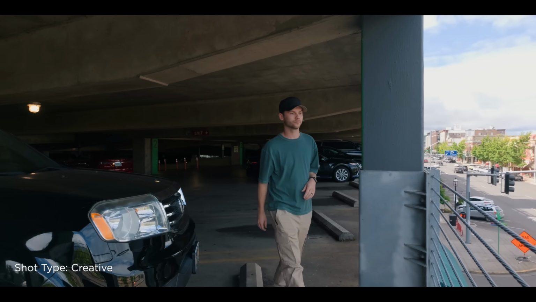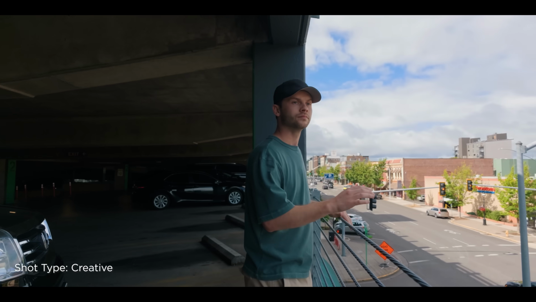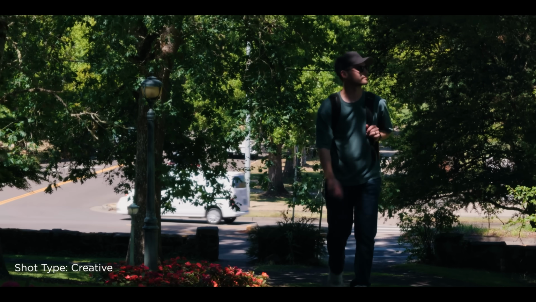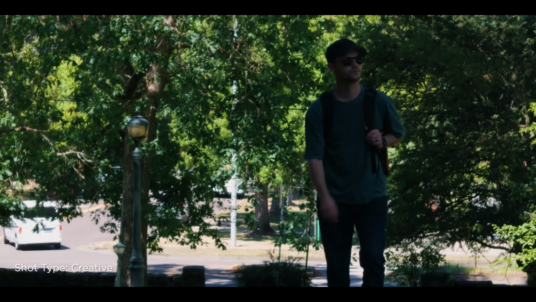There's also tracking shots, which are cool because the Luna Ultra has built-in AI tracking. I can just click on the screen and tap my face, and now the Luna Ultra is tracking me wherever I go.